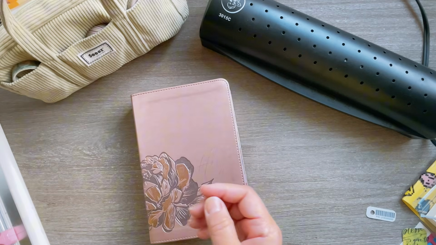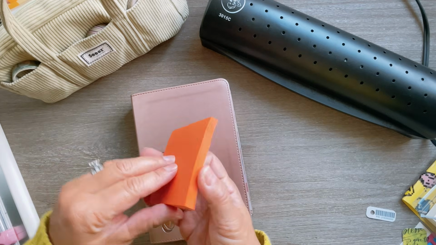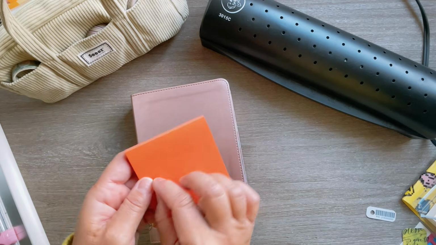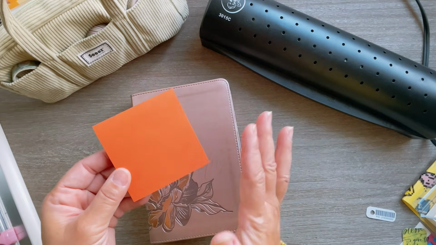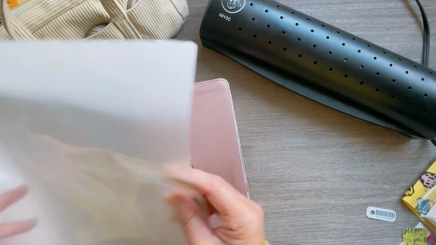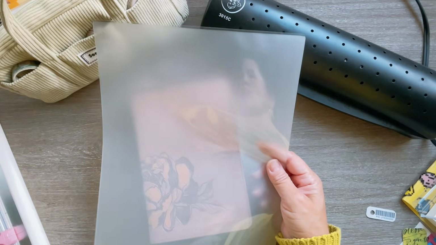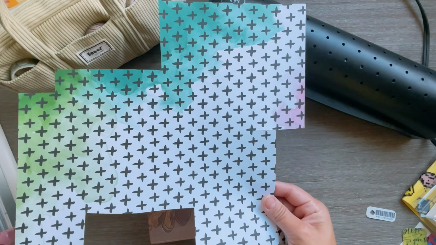You will need some form of Post-its or sticky notes. These are just the regular Post-its. You can use the clear translucent ones. Those work, but I'll show you why they're not my favorite for this project. You'll need some laminating sheets, probably 1 or 2 sheets is all you'll need, and some form of scrapbook paper.